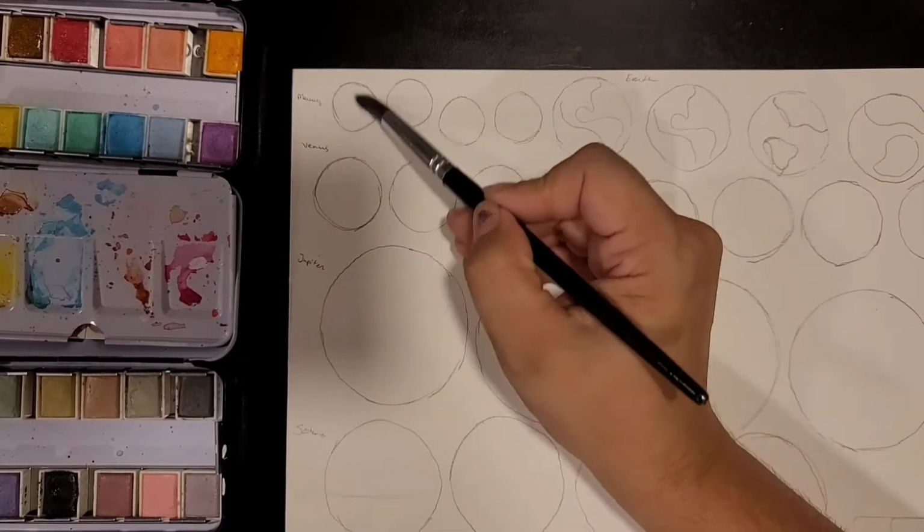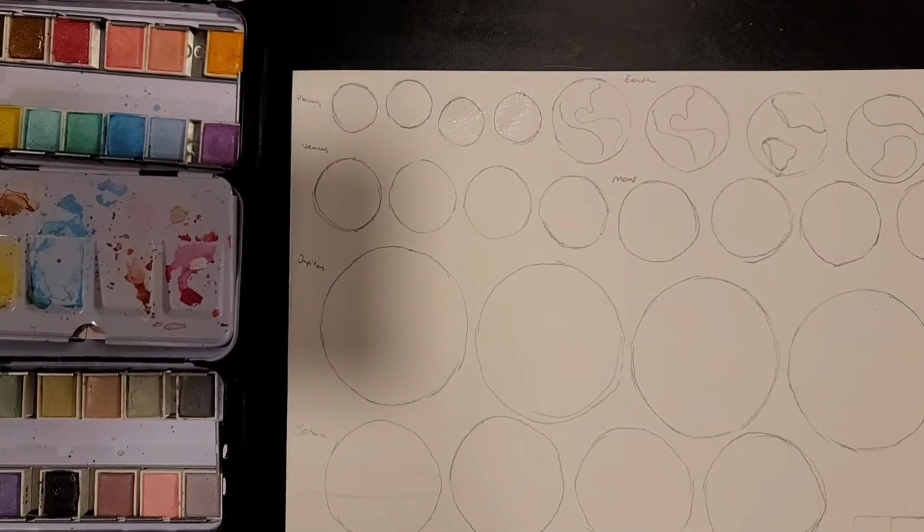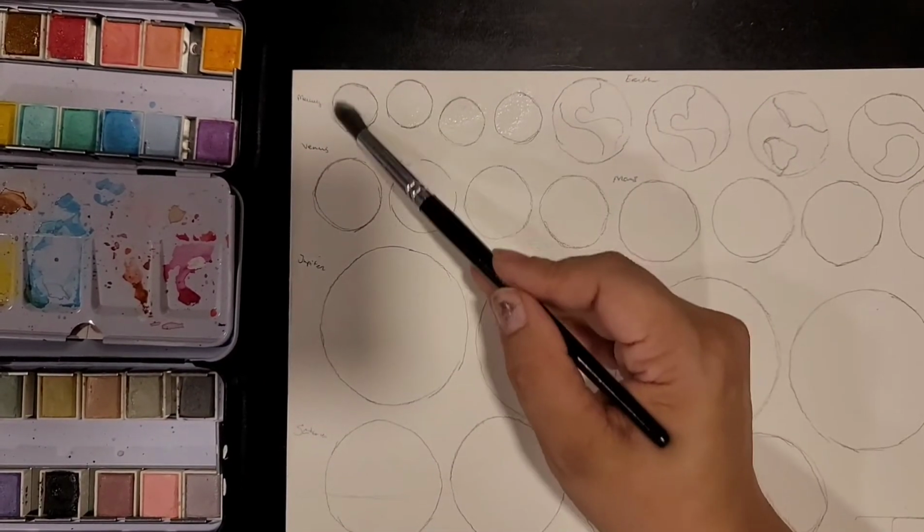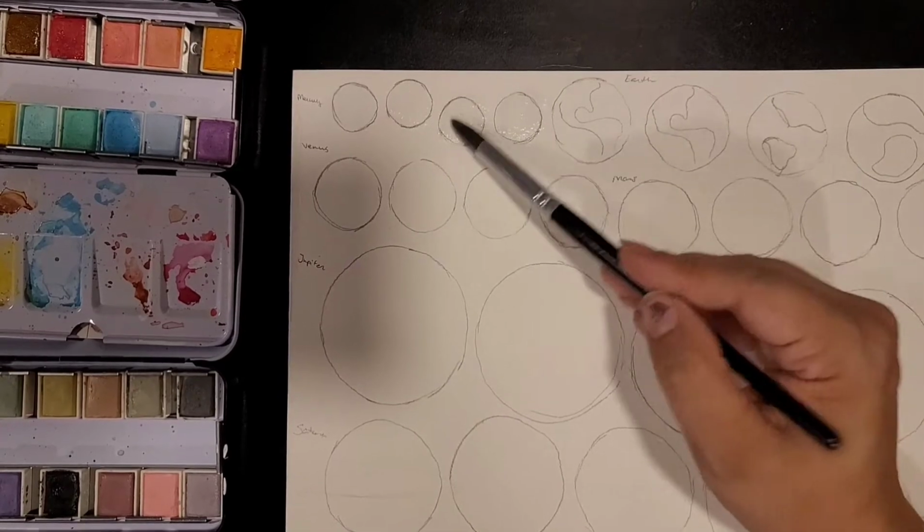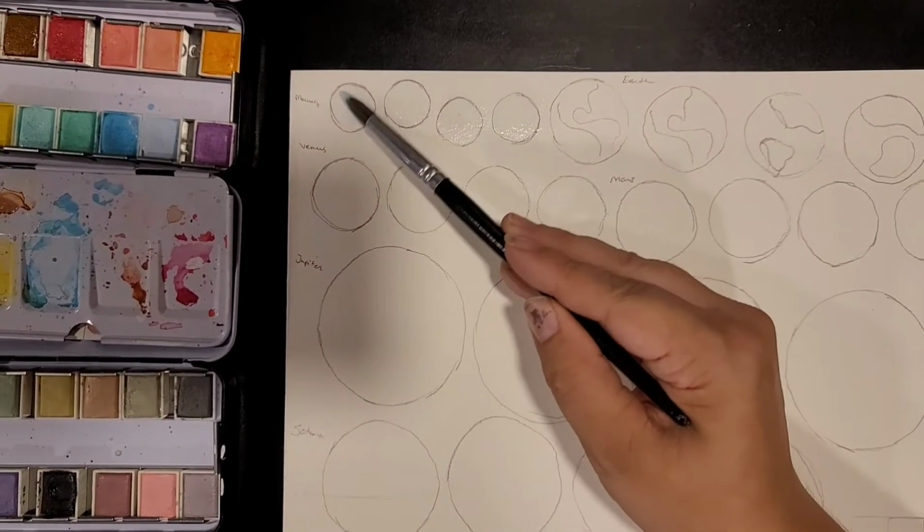All right, grab your paper, grab a pencil, and grab whatever art materials you like best. I am going to use paint and probably some markers. So use whatever you like the most, and let's go. So you'll see that I have all of the planets sketched out and they're labeled. So right now I am going to work on Mercury.